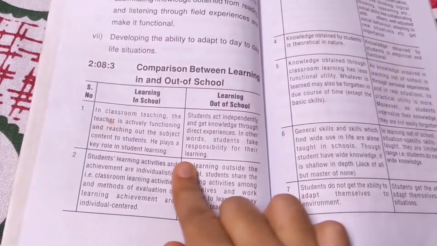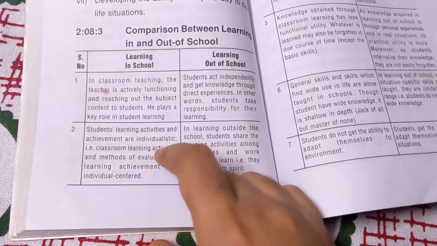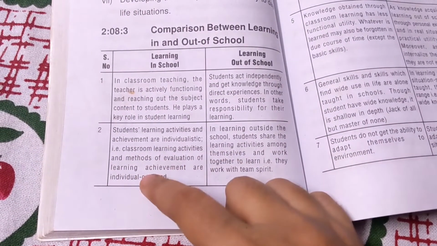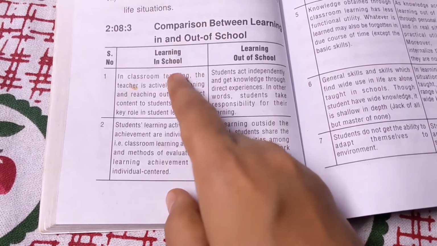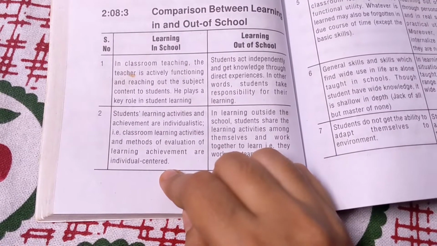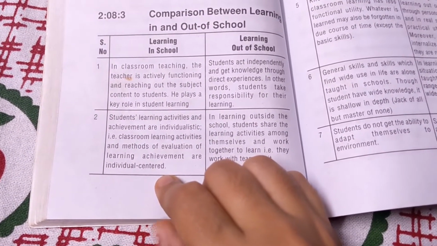Okay, second point. Students' learning activities and achievement are individualistic. That is, classroom learning activities and methods of evaluation of learning achievement are individual-centered. So in learning in school, whatever the student is achieving, it is only individual achievement. It is not a group achievement.